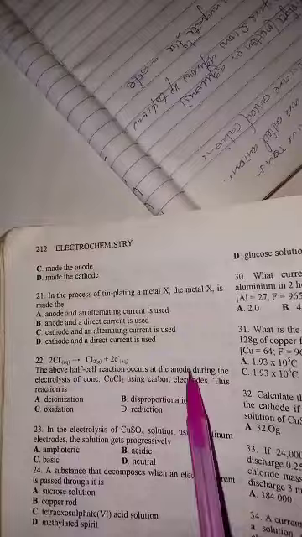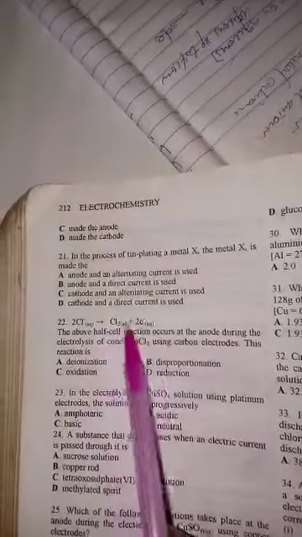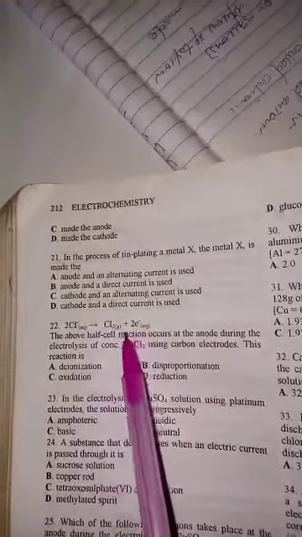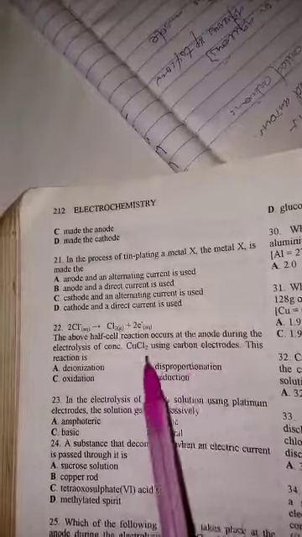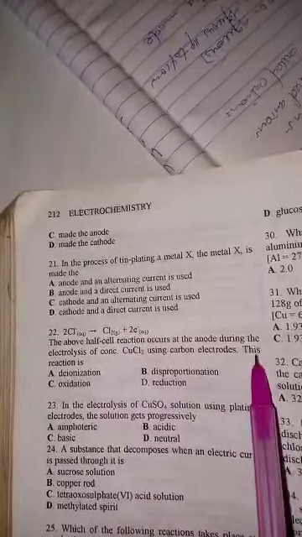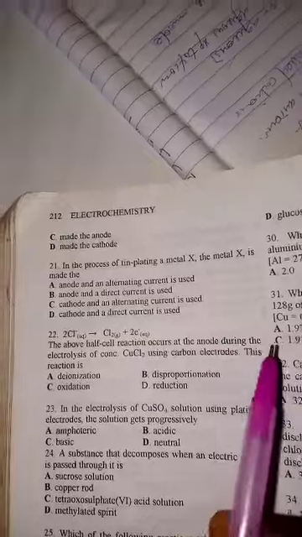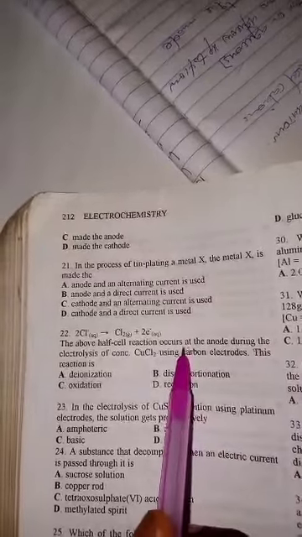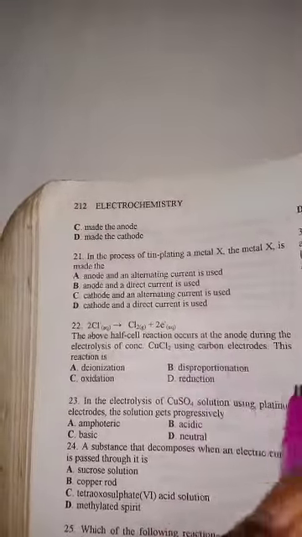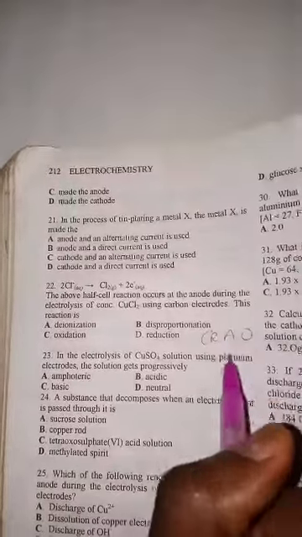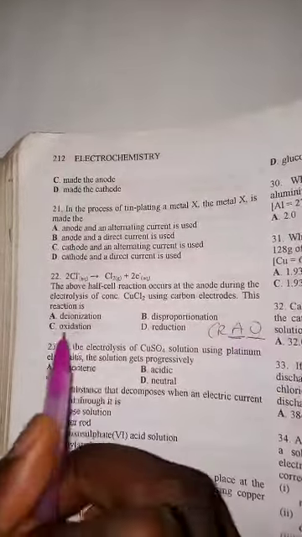Yes, let's check this question out too. They said Cl minus is giving us what? It's giving chlorine gas plus the addition of electrons. They said the name of this reaction is what? If you check this reaction very well, you don't need to crack yourself. They said at the anode. What happens at the anode? CRO: anode is oxidation. So your answer is oxidation.